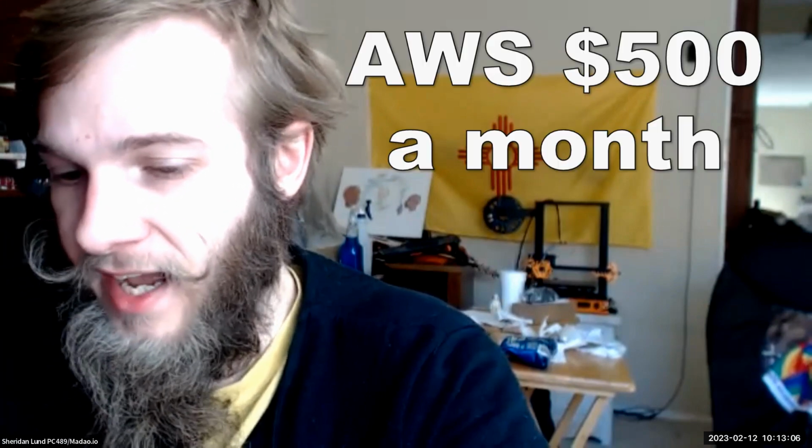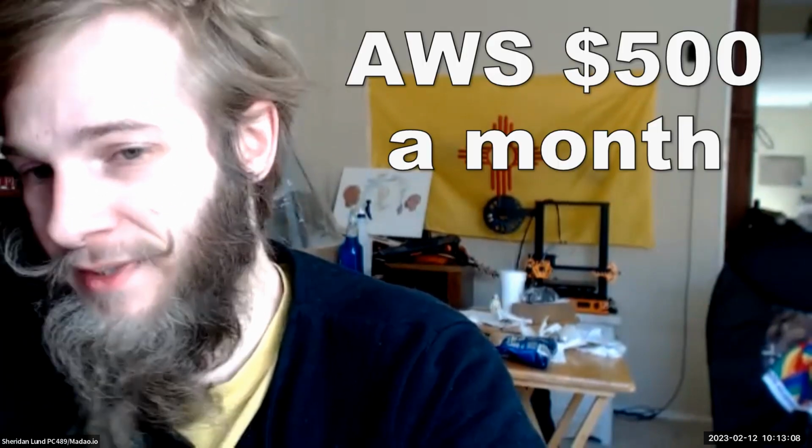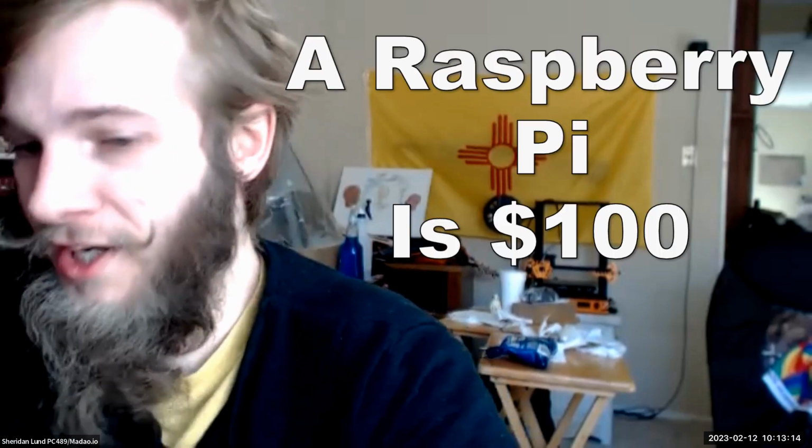So if you are having, let's say, a multiplayer game between you and 12 friends, on AWS, that would be about $500 a month. And that's kind of an absurd amount of money. But a Raspberry Pi is $100 and could easily run that server. So it's a question of what your use case is and what you need.